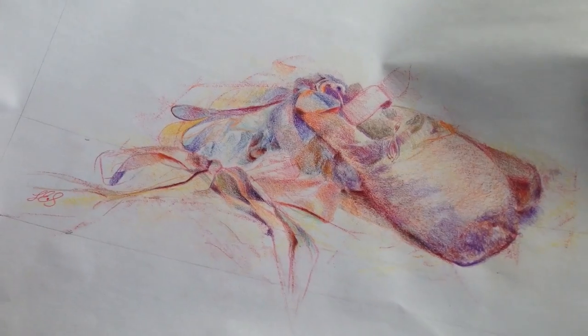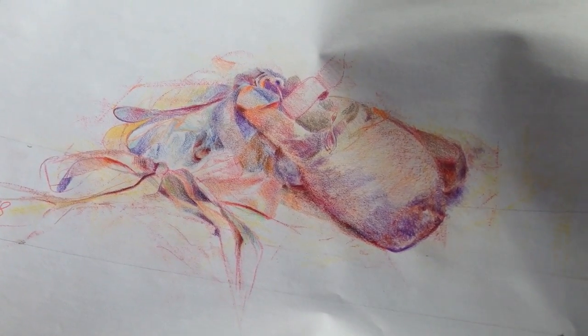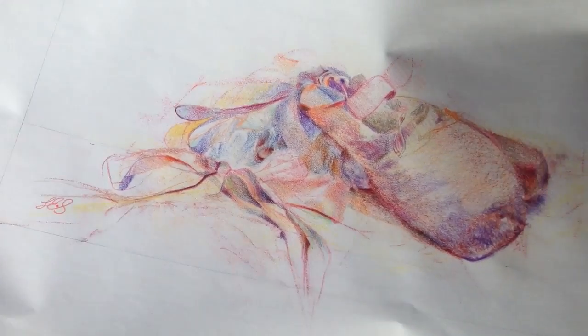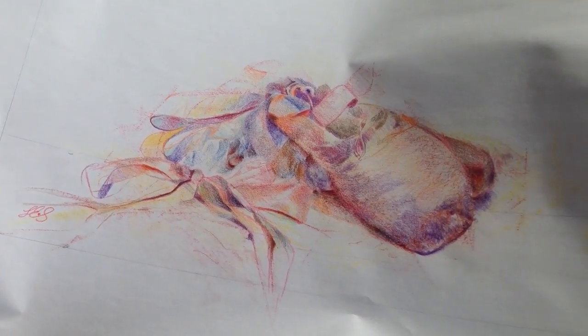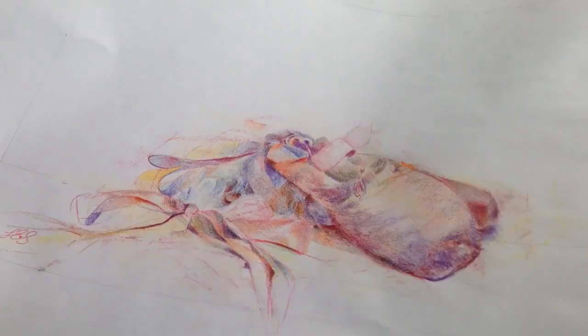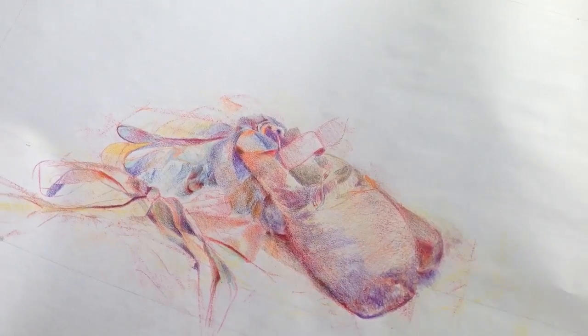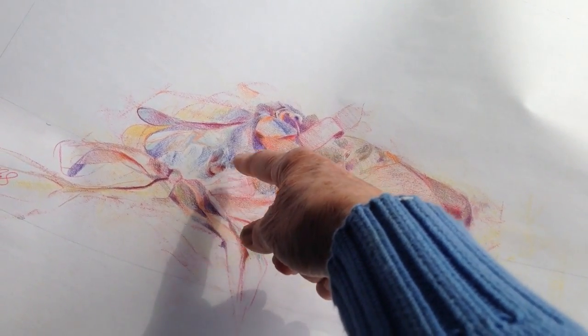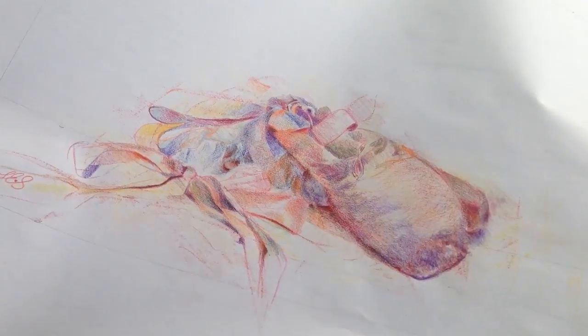And on one level, you can look at it and say, yeah, it looks like a pair of ballet shoes. But then on another level, it's just kind of an interesting shape, with all the twists and turns. And I consider this finished, so I didn't even go in and make it real obvious which ribbons were there and where they were going.